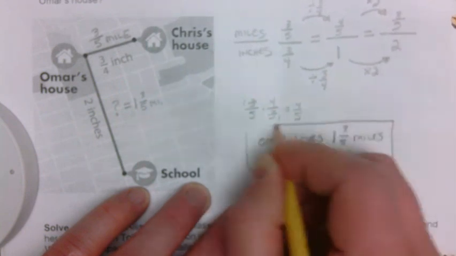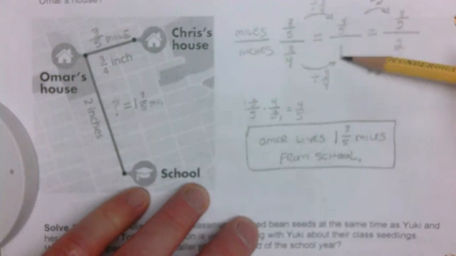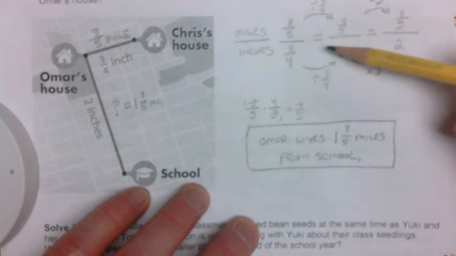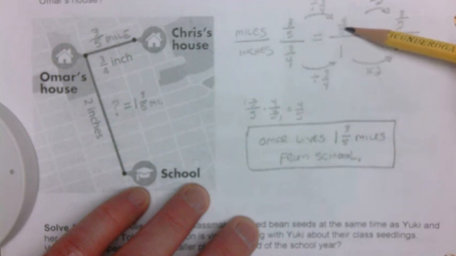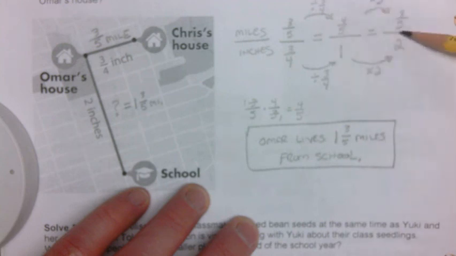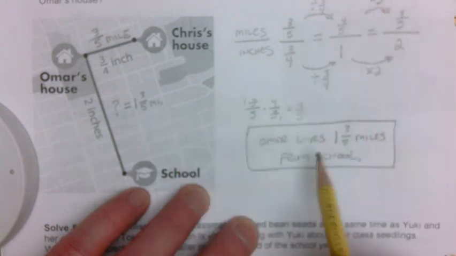Okay, so again, the first thing that we had to do was figure out what the scale was in terms of miles and inches for this map. All right, every inch on the map is 4/5 of a mile in real life. Then we just go from 1 inch to 2 inches by doubling it. 4/5 times 2 is 8/5. So that means that Omar lives 1 3/5 miles from school.